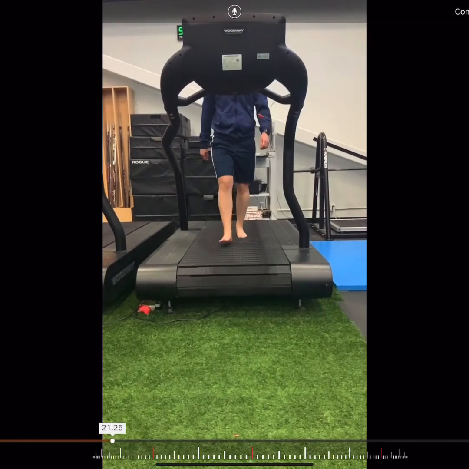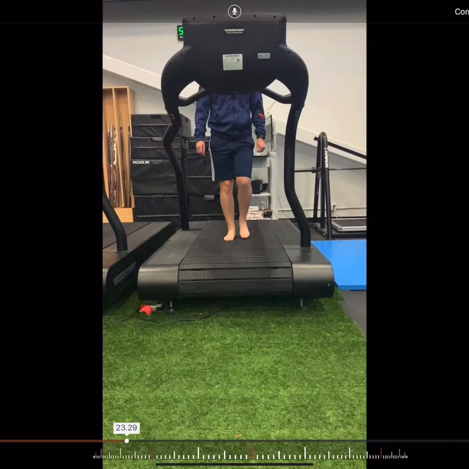So looking at right hip angles in the frontal plane on the right side, we're expecting about 4 degrees of hip adduction, and it looks like there's quite a bit more on the right hip. It's about 15 to 17 degrees.